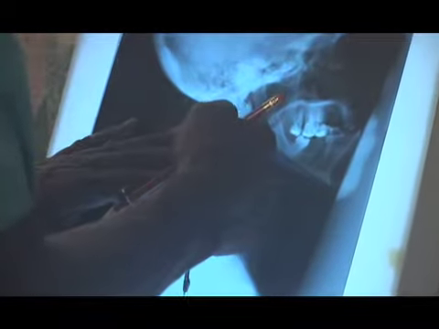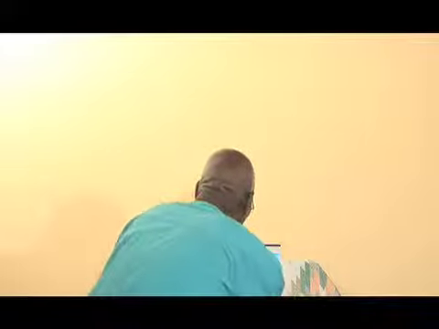So I'm going to take my protractor, and I'm going to draw a line between the anterior and the posterior tubercles of atlas to start my curve. And then I'm going to draw another line. Actually, I'm going to draw two lines, one at the inferior end plate of C7 and the superior end plate of C7, and then connect my lines.